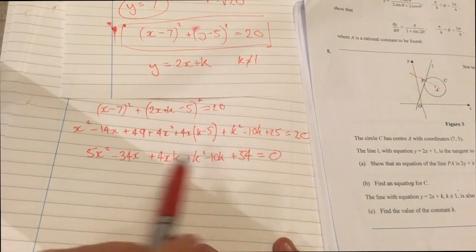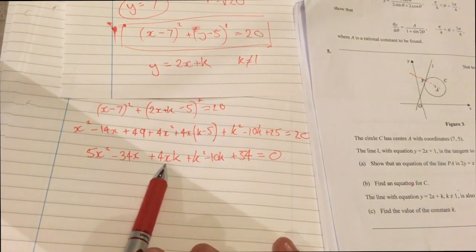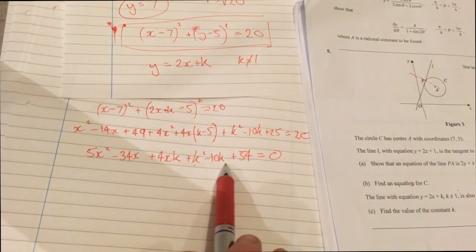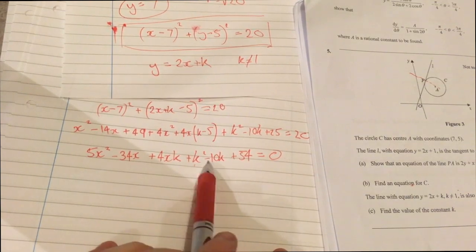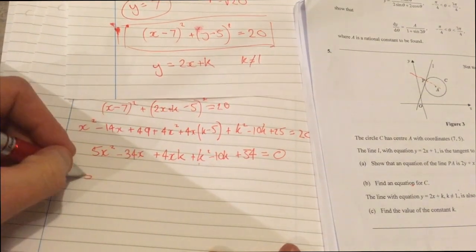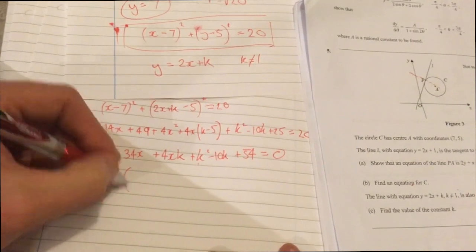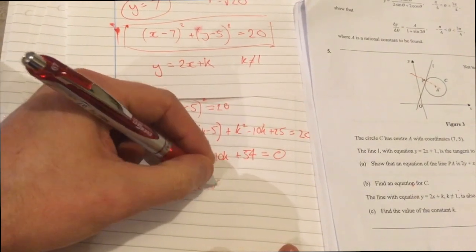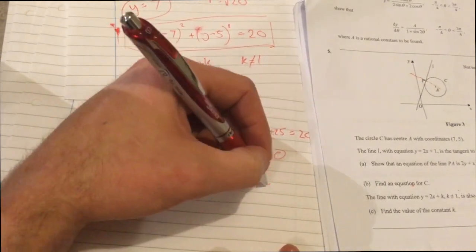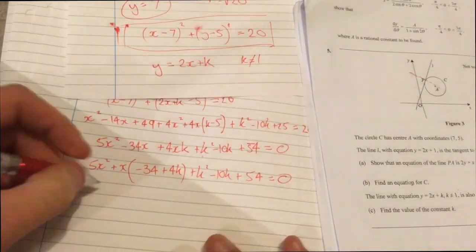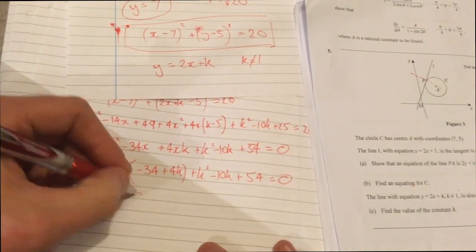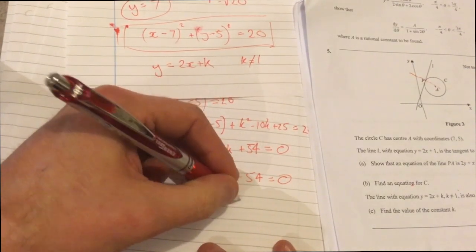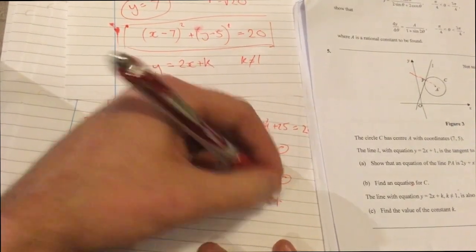So we've got a quadratic equal to 0. A is going to be 5. B we're going to have to work out by factorising the x's out of this stuff. And C is going to be all the stuff that doesn't contain an x. So if I factorise these two terms, 5x squared plus x times (minus 34 plus 4k) plus k squared minus 10k plus 54 equals 0. So A is 5, B is minus 34 plus 4k, and C is k squared minus 10k plus 54.